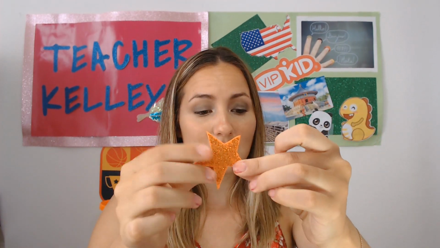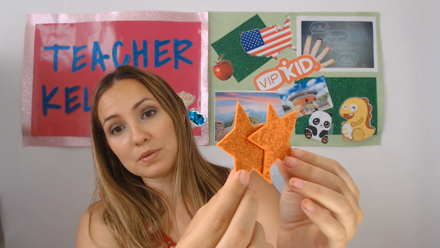And then I have my stars. Whenever I give them a star, I also show them a star. And then I can use these stars for asking what color it is. I can say small, smaller, smallest. I can do this, that, these, and those, right? You could do this with anything, it doesn't have to be stars, but in general, I like to just keep it with the stars since I use the stars all the time for rewards.